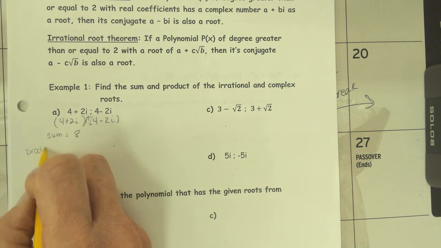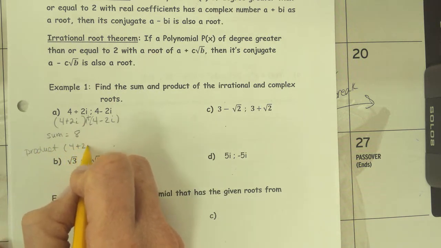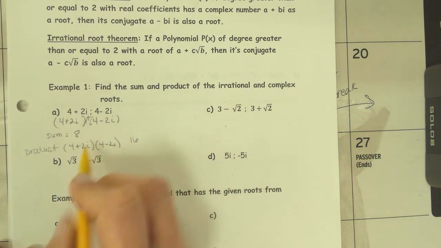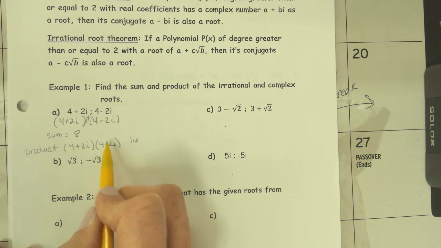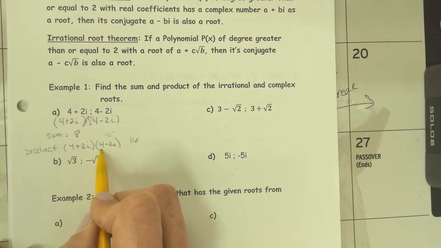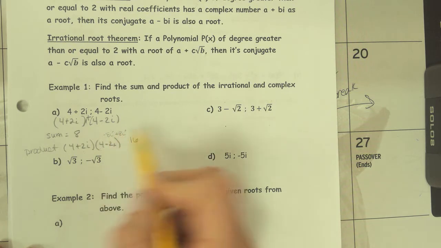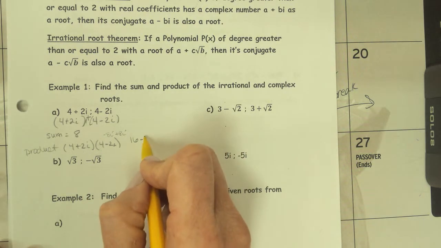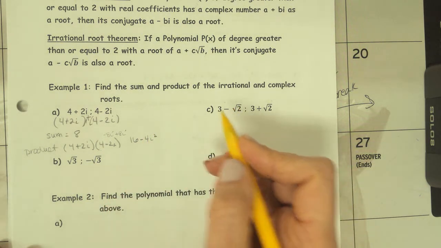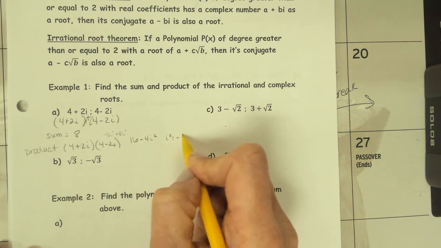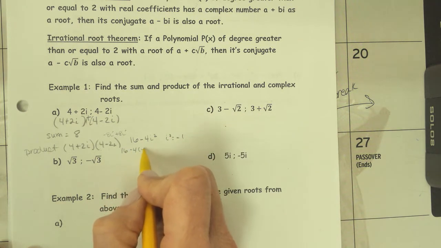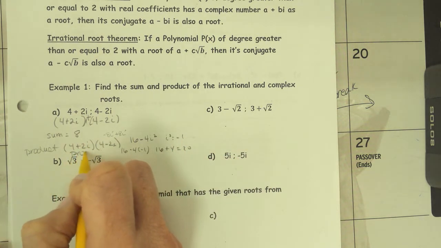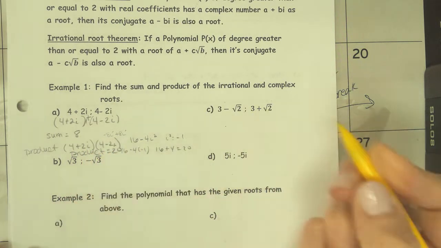The product, you're going to multiply them. So you get 4 times 4 is 16. If you do 4 times negative 2i, you get a negative 8i, and then 2i times 4 is positive 8i. Those are always going to cancel each other out, and then you'll just have to do 2i times a negative 2i, which is negative 4i squared. And if you remember, i squared equals negative 1, so you have 16 minus 4 times a negative 1, which would be 16 plus 4, which would be 20. So the product is 20.